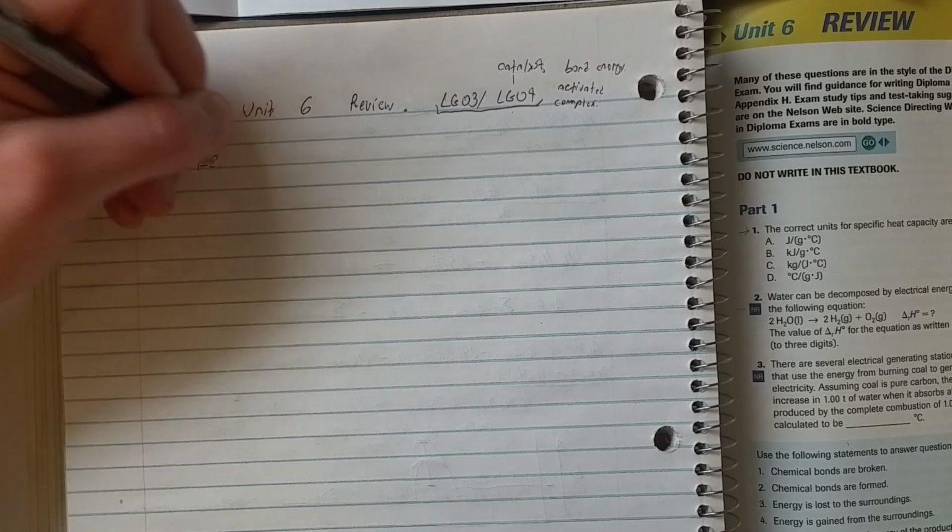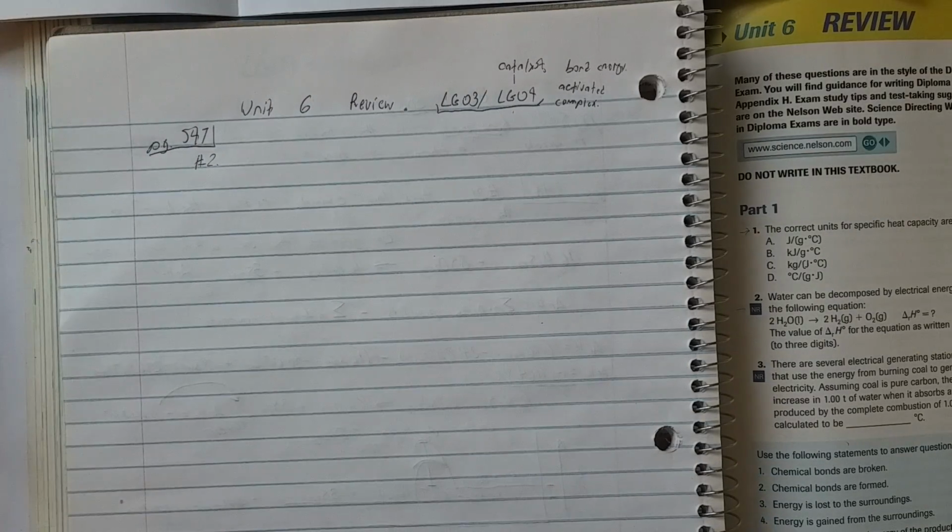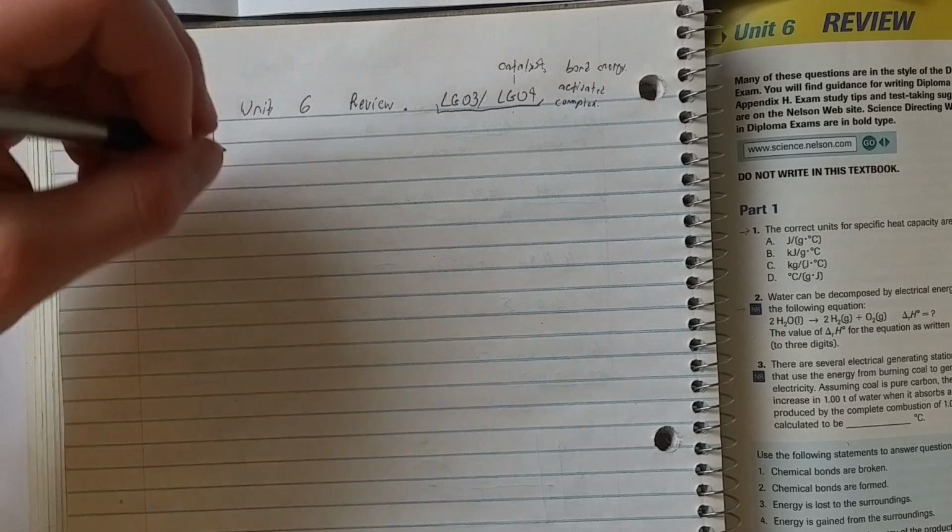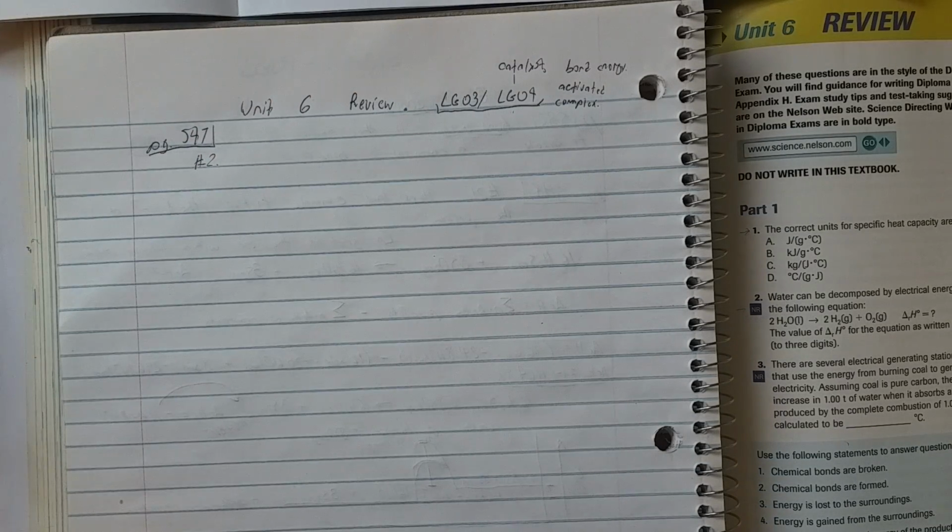So number 2, we're going to start with that. Says water on page 547. Water can be decomposed by electrical energy as shown in the following equation. 2H2O liquid forms 2 moles of hydrogen gas and 1 mole of oxygen gas.